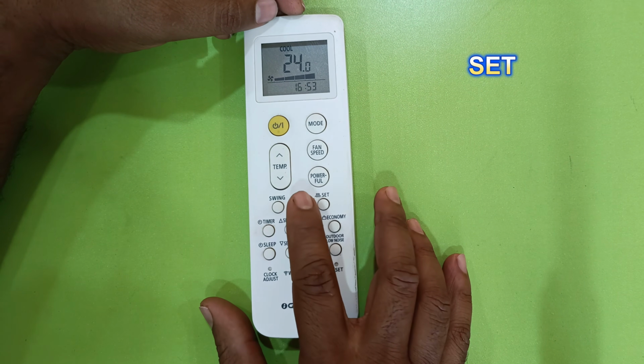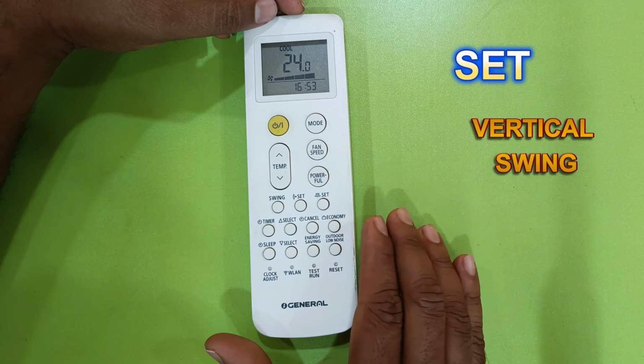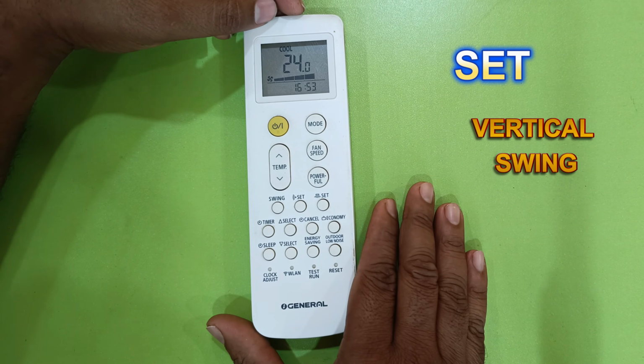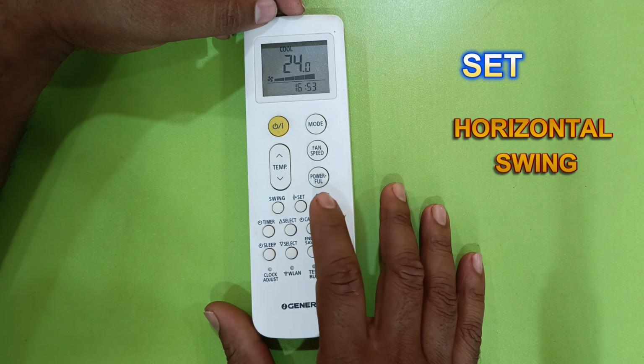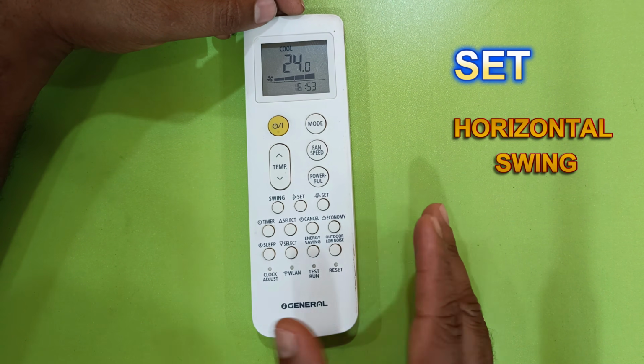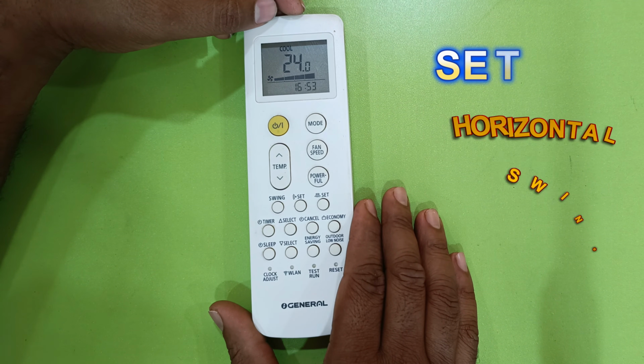The next button is set. To use the vertical swing manually, you can use the set button. With this, you can adjust the swing flap according to your requirement. The next button is the second set button. To use the horizontal swing manually, you can use the set button. With this, you can adjust the swing flap according to your requirement.